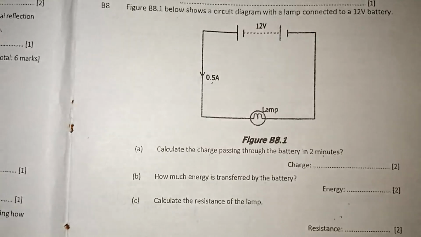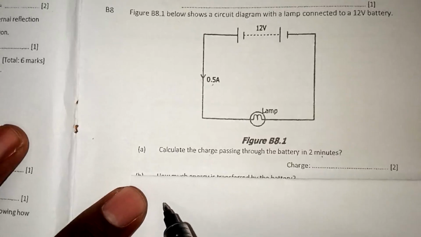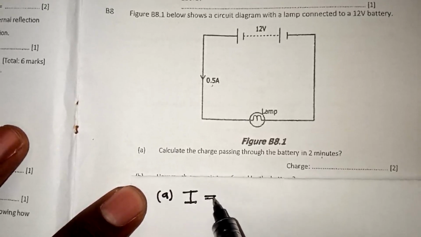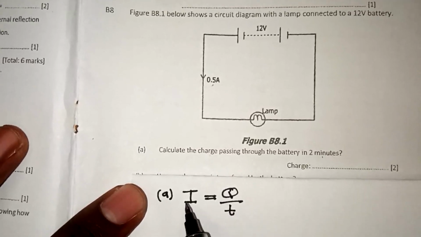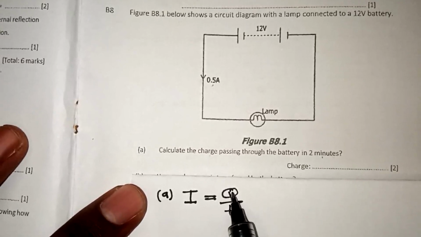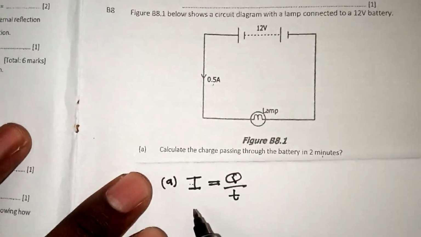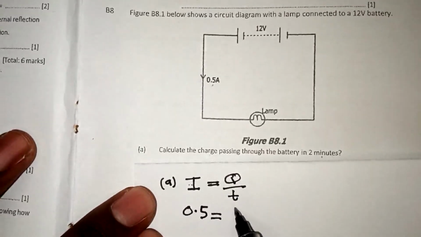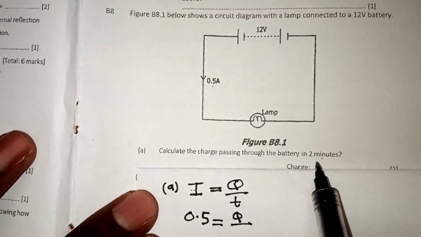Therefore, they want us to calculate what? The charge. The connection between charge, time and current is given by the formula: current is equal to charge over time. Current is equal to Q over T. So what is the current? We have 0.5. So 0.5 is equal to the charge, which we don't know, over the time.